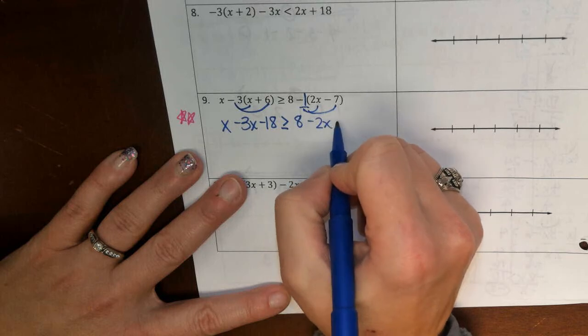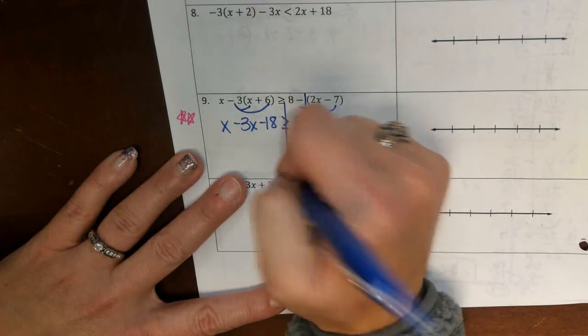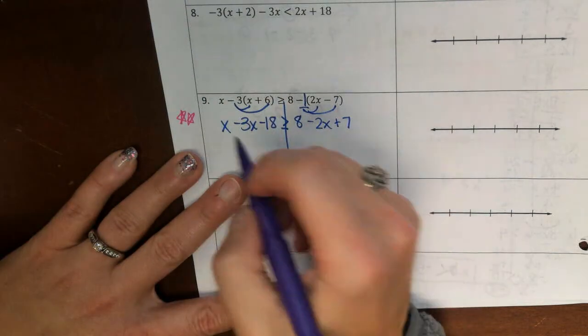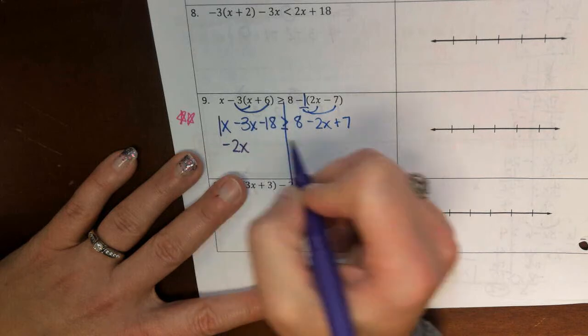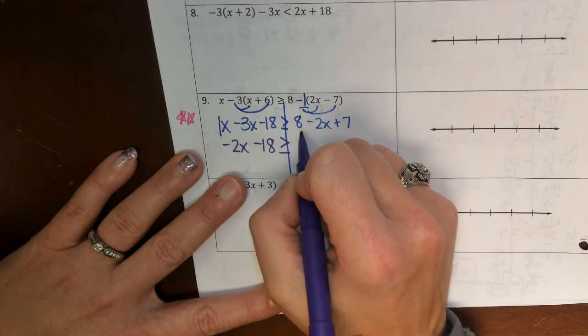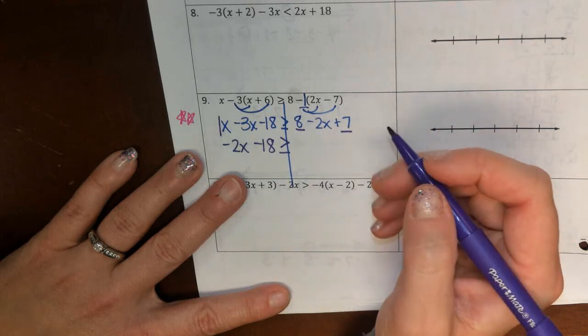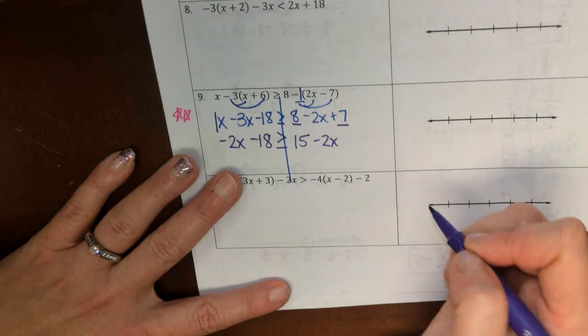Negative 2x and plus 7. Okay. Now, it becomes 1x minus 3x, which is negative 2x minus 18, is greater than or equal to, and then 8 and 7 we can combine to be 15 minus 2x.